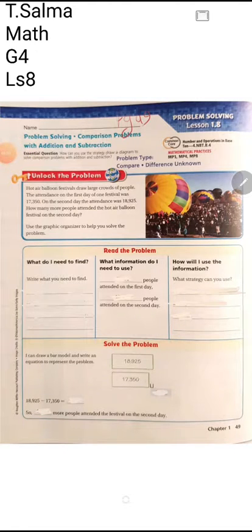Today we will start lesson 8, problem solving, and specifically comparison problems. The strategy that I will use to solve these comparison problems is by using diagrams and addition and subtraction. So the strategy that I will use in this problem will be a diagram.